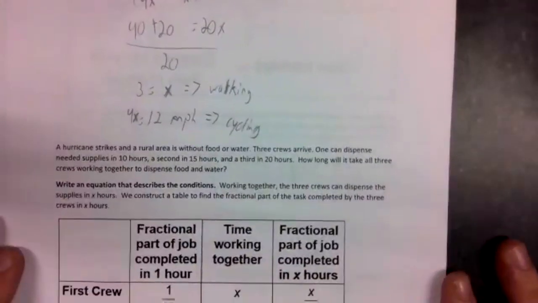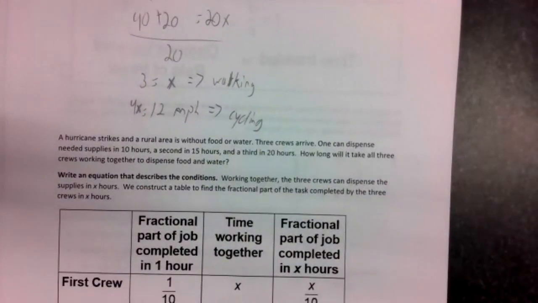So this different one says, a hurricane strikes a rural area that is without food or water. So it says 3 crews arrive. One can dispense the supplies that they need in 10 hours, a second one in 15 hours, and the third one in 20 hours. Okay? So it says, how long will it take all 3 crews working together to dispense that food and water? Okay? So we're going to write an equation like we've done before. And the equation specifically says, if they work together, how fast can they do it in X hours?